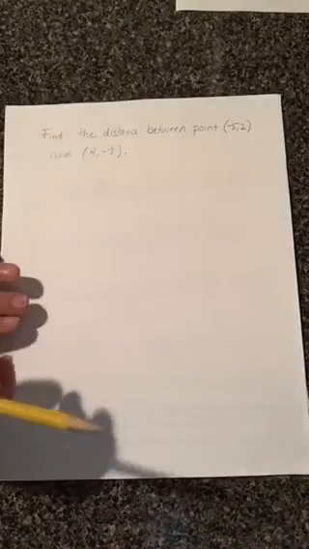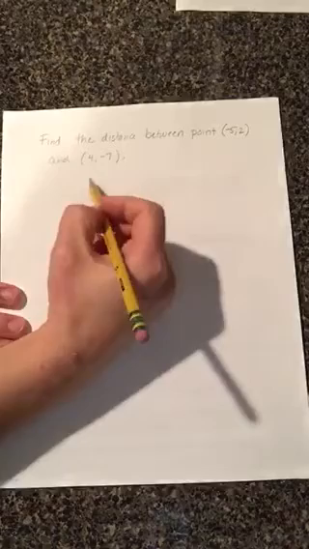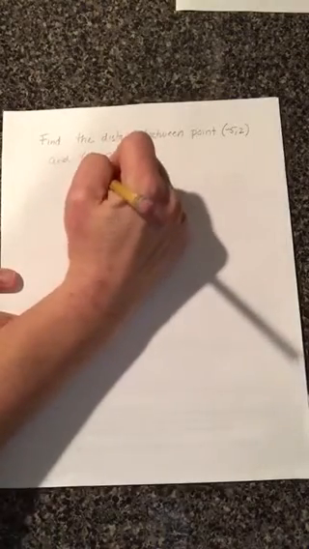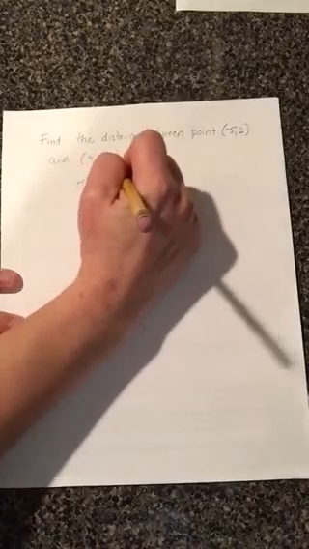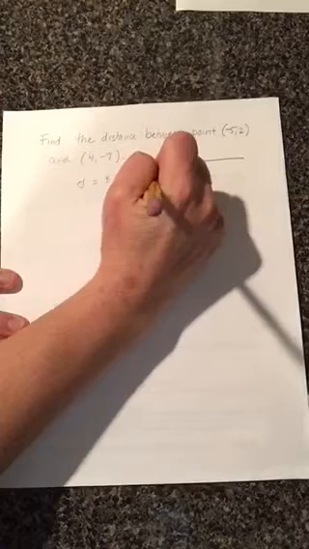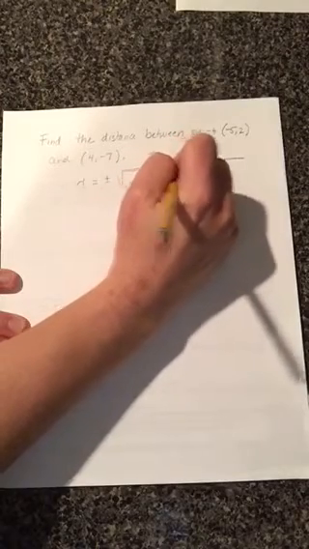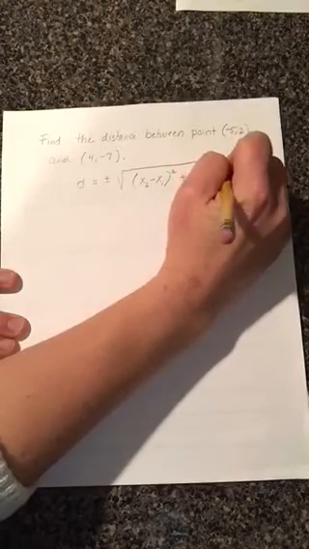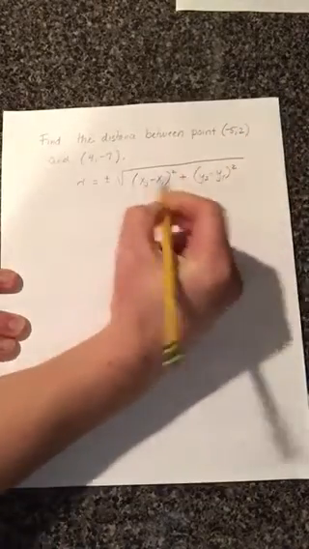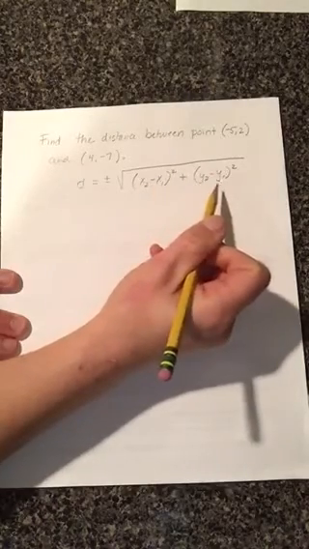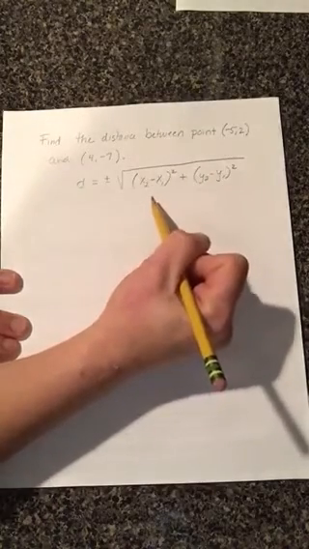So what we're going to do is, in the event we didn't have a graph, we're going to use the distance formula. And again, the distance formula is equal to plus or minus the square root of (x sub 2 minus x sub 1) squared plus (y sub 2 minus y sub 1) squared. What we're going to do now is identify the x's and the y's, and then we're just going to plug them in and solve.